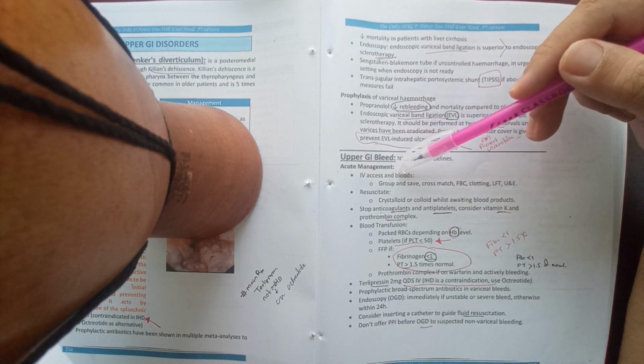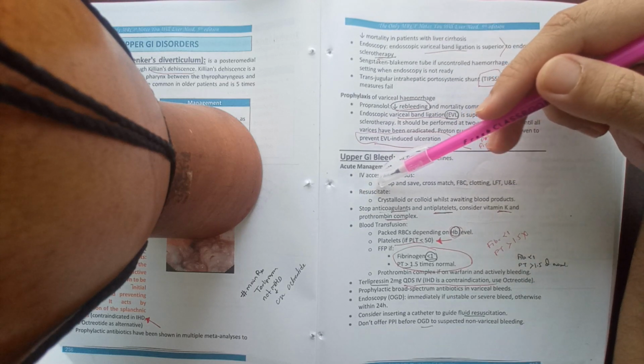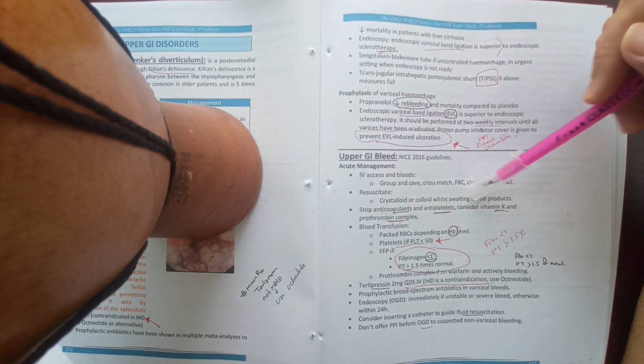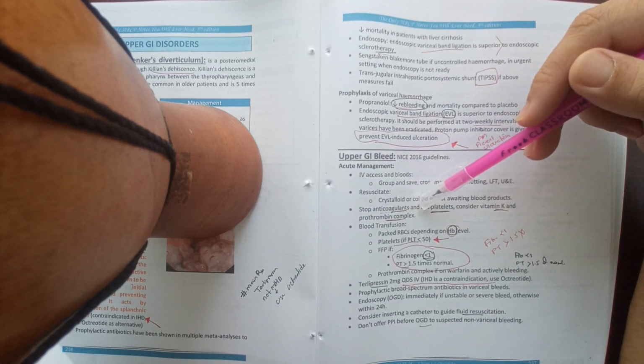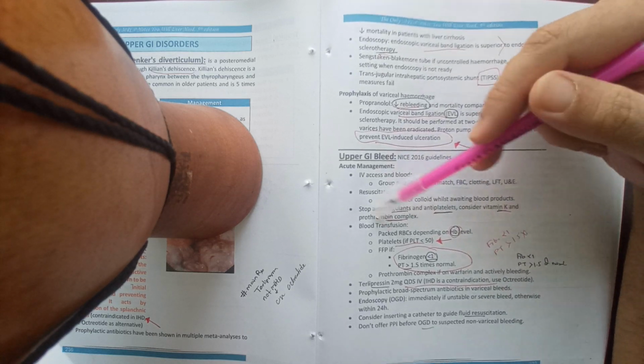Upper GI bleed. The guidelines: acute management, IV access, and bloods. Group and save, cross-match, FBC, clotting, LFT, U&E. Resuscitate with crystalloid and colloid while awaiting blood products. Stop anticoagulants and antiplatelets. Consider vitamin K and prothrombin complex. So you stop all these. Consider vitamin K and prothrombin complex.